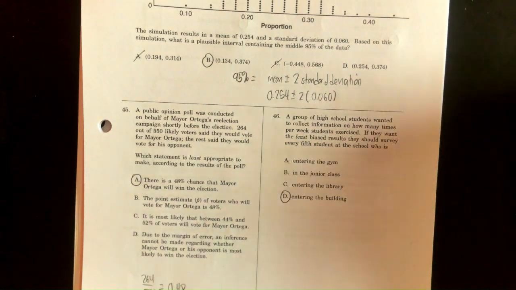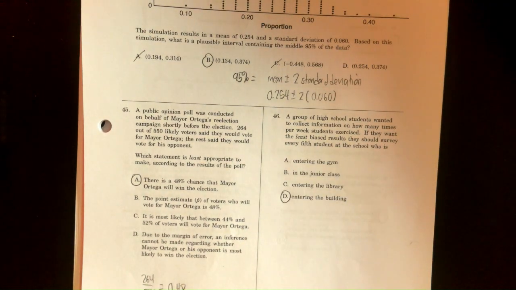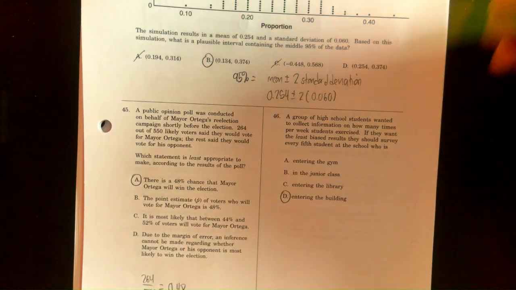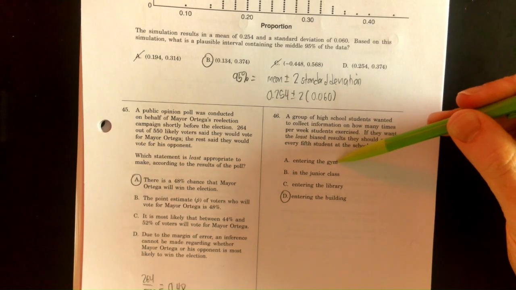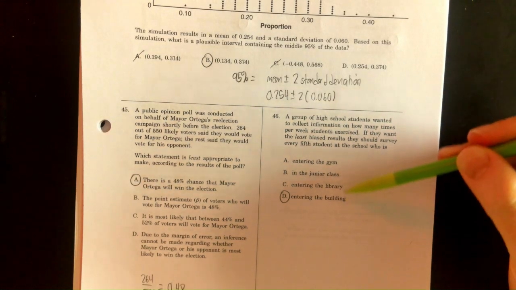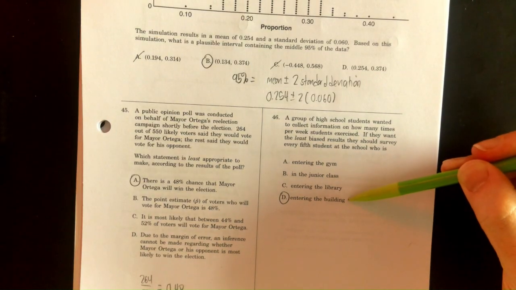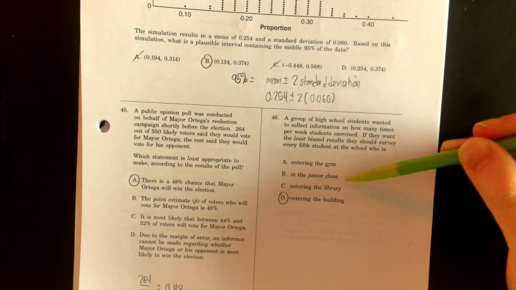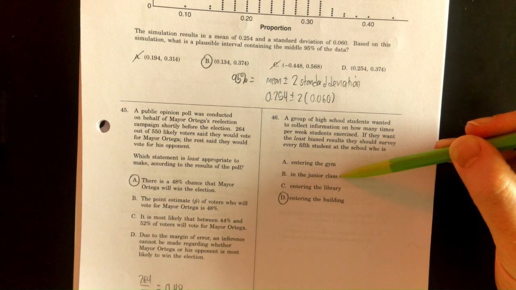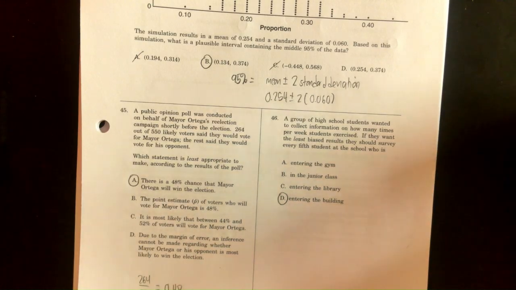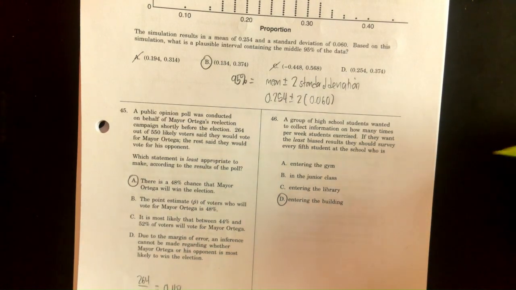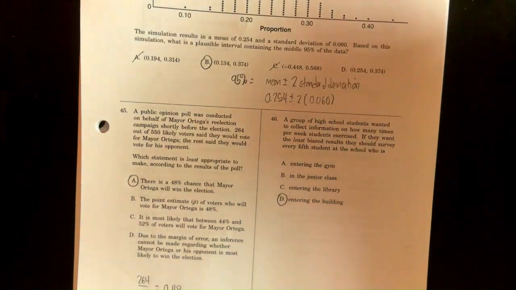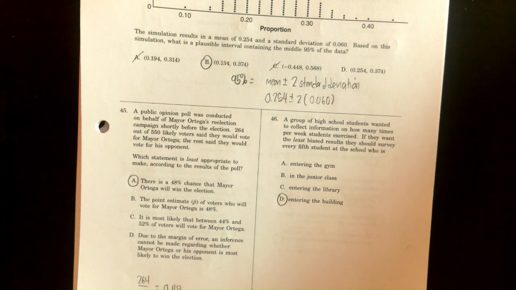And number 46, where would we get the least biased collection? Wanting to know how many times per week students exercise. They should talk to every fifth person that enters the gym? No. In the junior class? No. Entering the library? No. Entering the building? Yes. Entering the gym, it would only be people that are exercising. Junior class is only one specific group of people, maybe people that are more or less likely to exercise. Entering the library are people that are probably less likely to exercise because they're studying or reading instead. Well, entering the building is the answer.